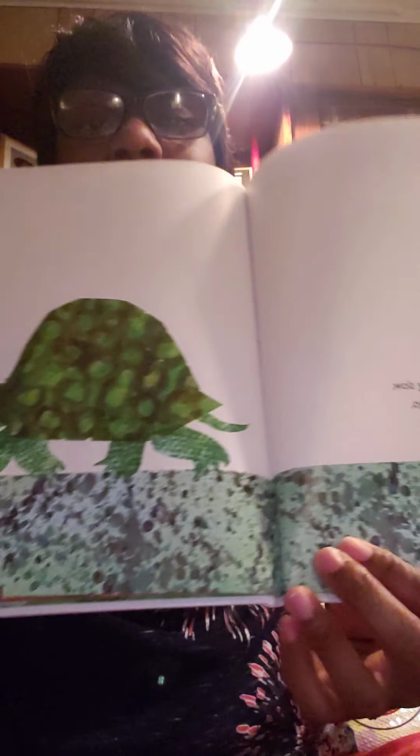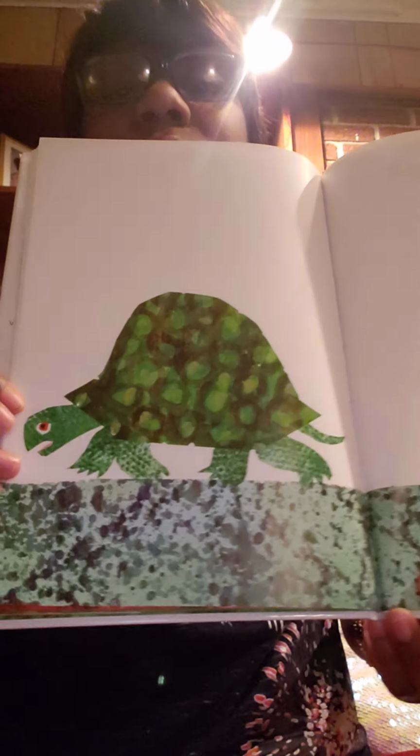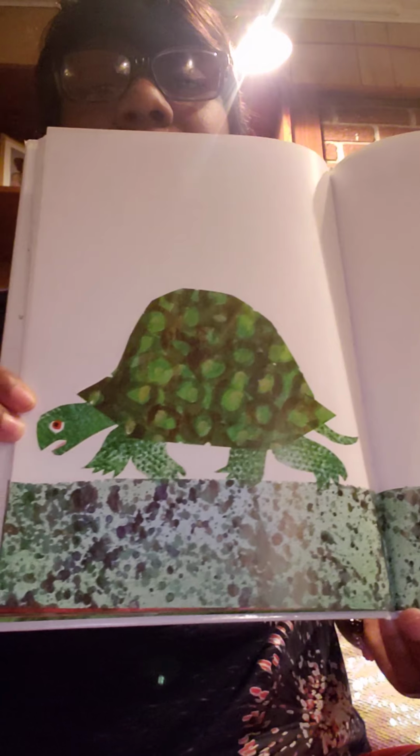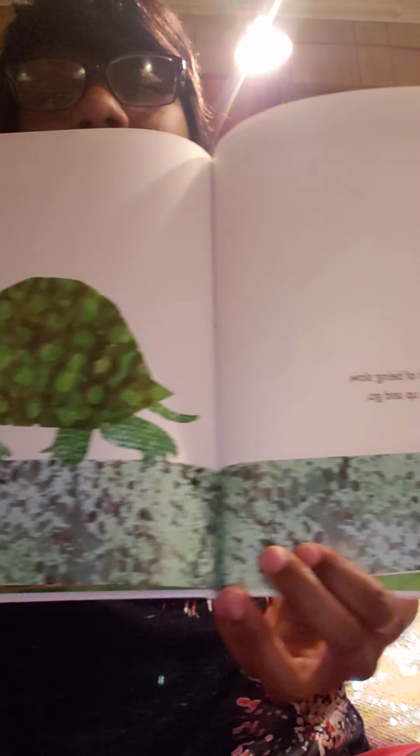Okay, a tortoise tired of being slow, impatient to get up and go. Okay, guys, so what color is this tortoise? What color do you see? If you say green, thumbs up. Took off his large and heavy shell and left it lying where it fell. Hooray, he cried, now I've been freed. I'll see the world at double speed.